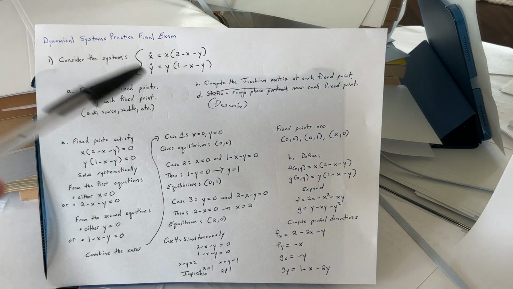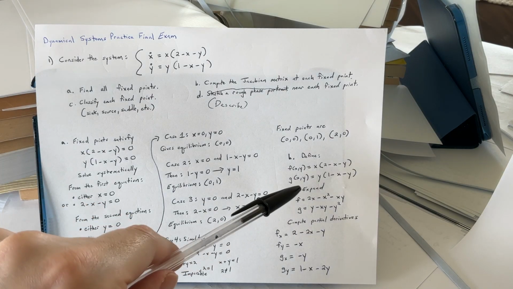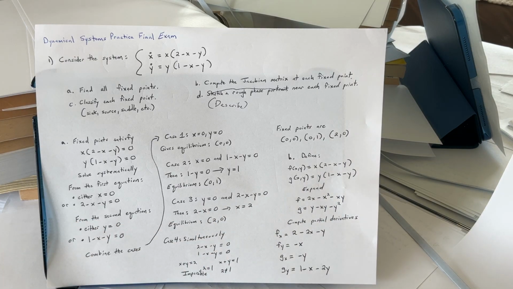Using algebra, we expand both. I'm just going to write f(x,y) as f and g(x,y) as g. We get that just by distribution. I'm going to go through this quickly because I expect that if you're watching this video, you took dynamical systems and have a strong background in calculus.